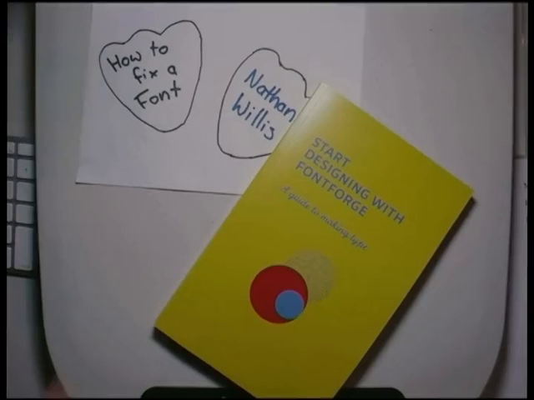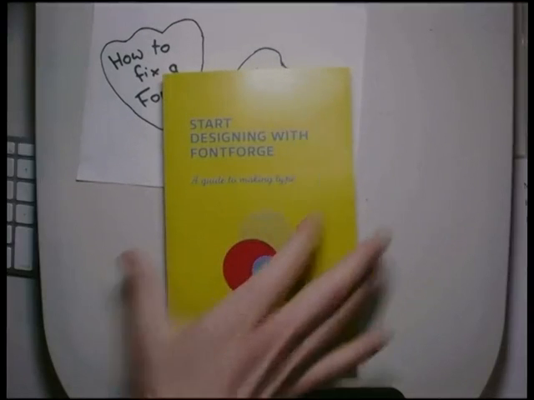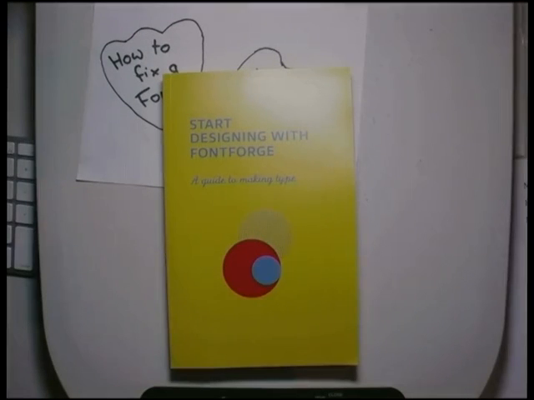This is a book called Start Designing with FontForge. This is a free book. It was written just like a month ago at Google's documentation camp. Myself and 4 other people were selected to go there and learn about documentation in this 1-week sprint thing.